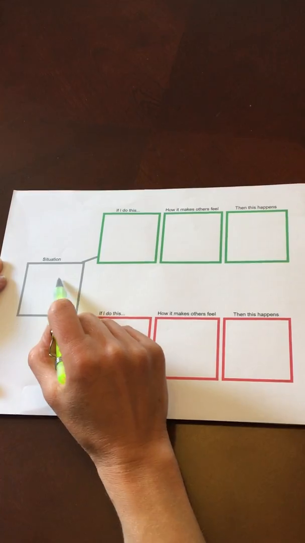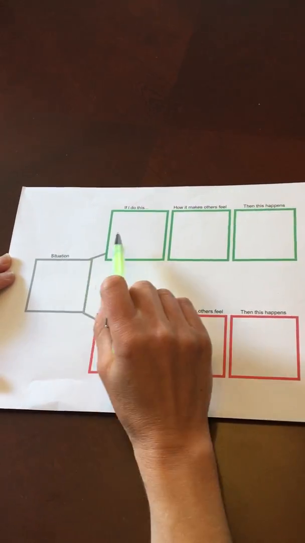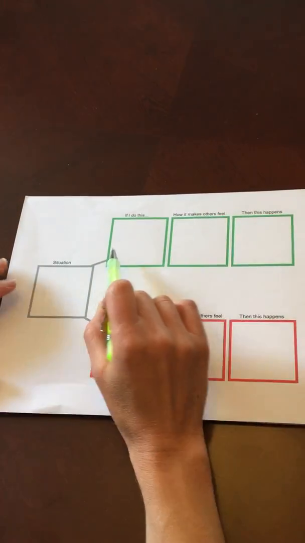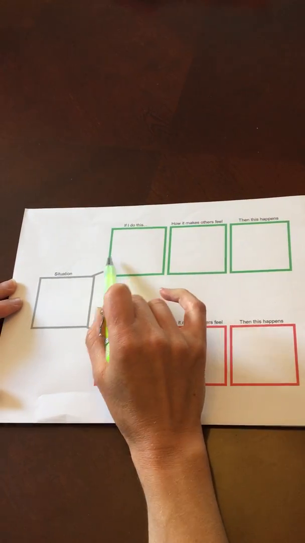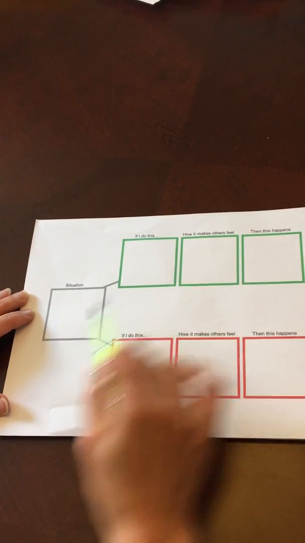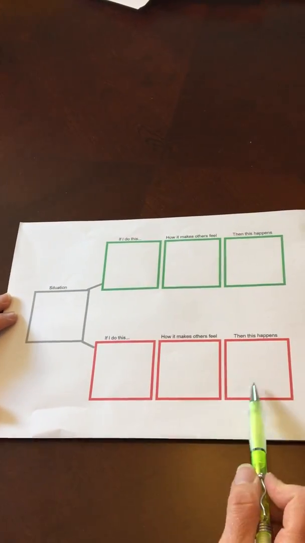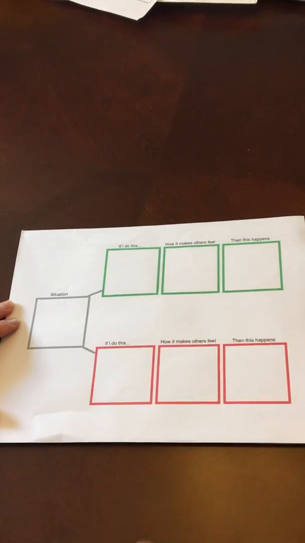makes other people feel. So the contingency map starts out with a situation, and here's, if I do this the quote-unquote correct way, I don't typically say correct way to the student. If they choose the green path, then something positive happens. If they choose the red path, then something negative happens. So let me show you a scenario.